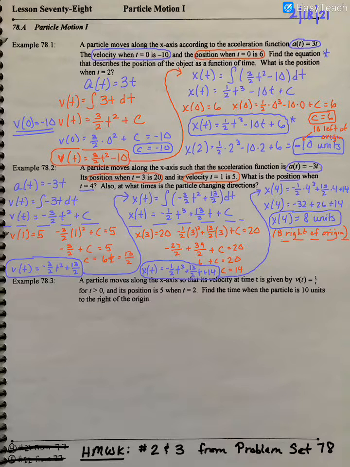And I believe we have one other question to answer. And that is, at what time is the particle changing direction? So when the particle changes direction, that means the particle has a brief stop. And at what point does the particle have that brief stop? I'm hoping you're saying it there in the comforts of your own home. And that is when the velocity is 0. So when the velocity is 0, we're going to take our velocity equation and set it equal to 0.